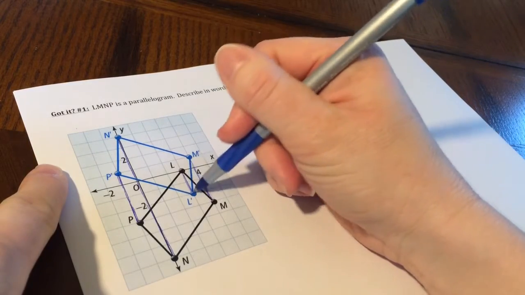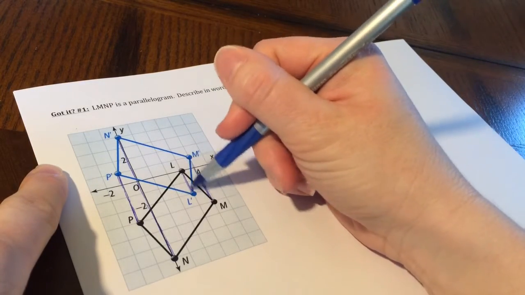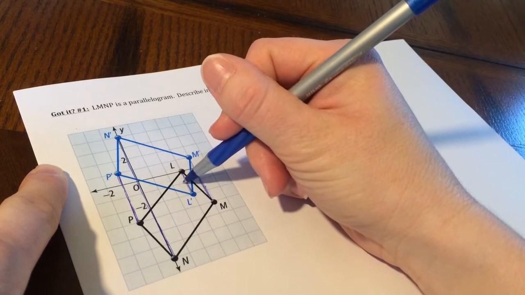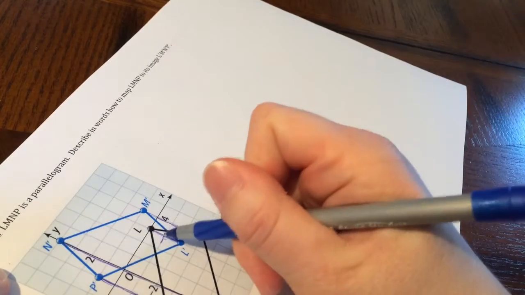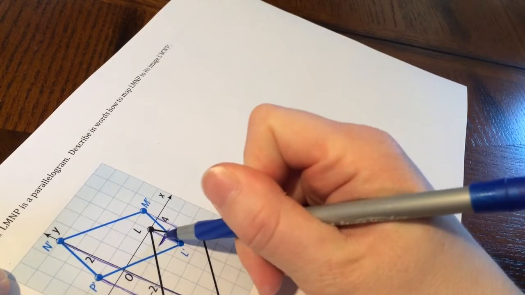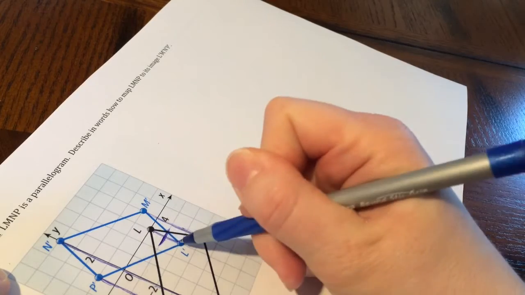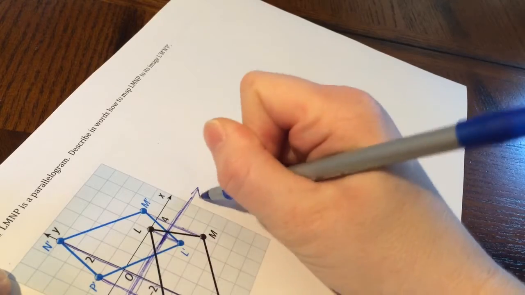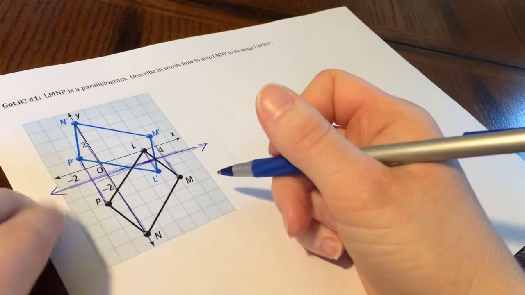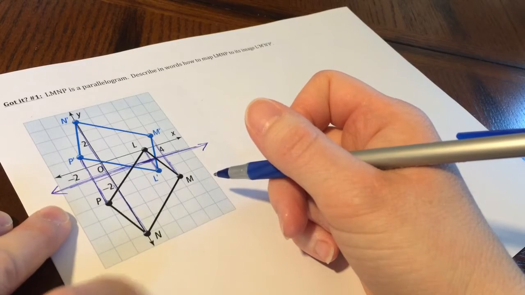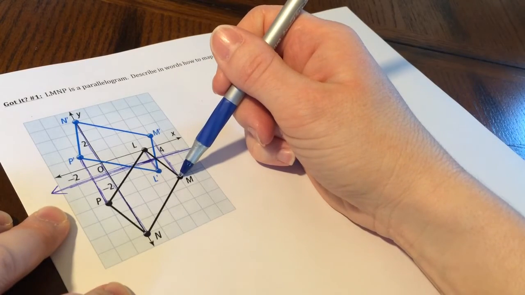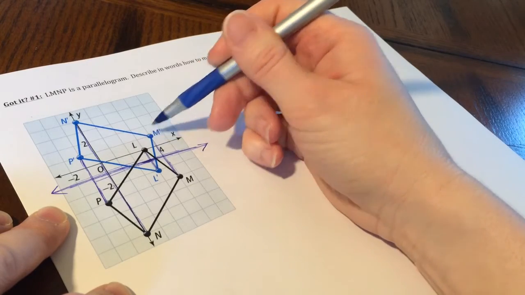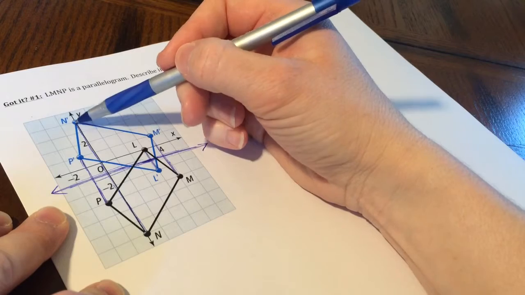Okay, so here's the two points that are closest to each other, L and L prime. So let's split the line in half. Okay, and this right here would make L 1 unit away from this line, and L prime is also 1 unit away. So here's the line of reflection right here. Okay, same with M: it looks like M is 2 units away from the line of reflection, and M prime is 1, 2 away. So good, they're both the same distance away.